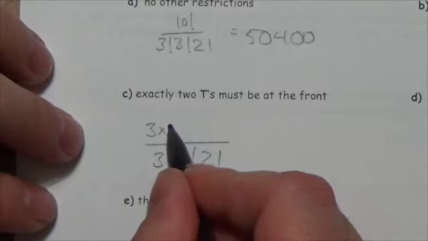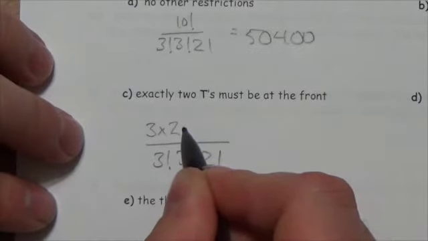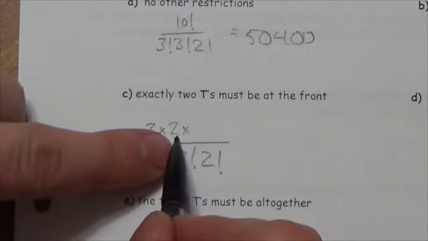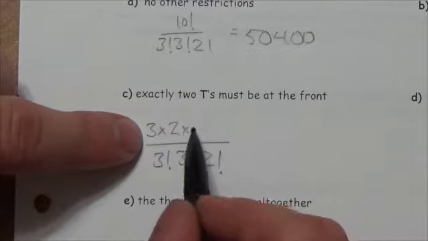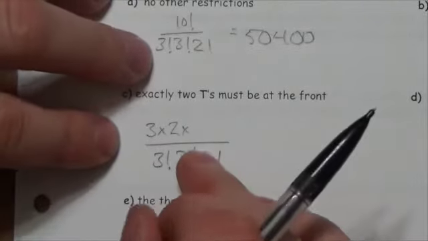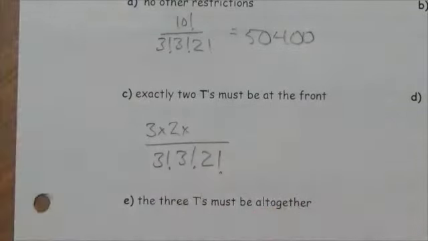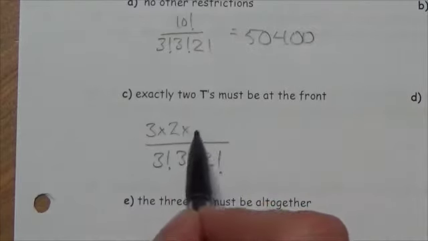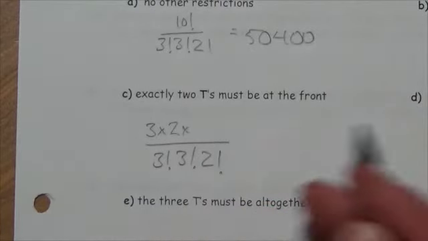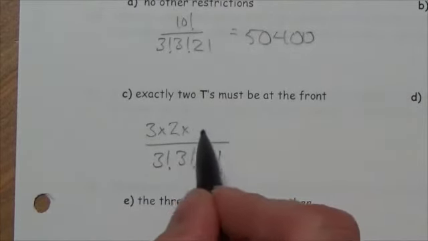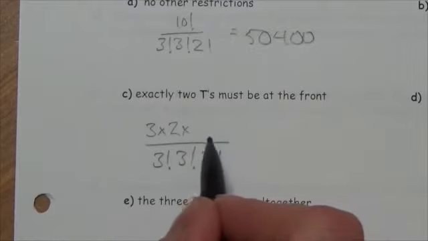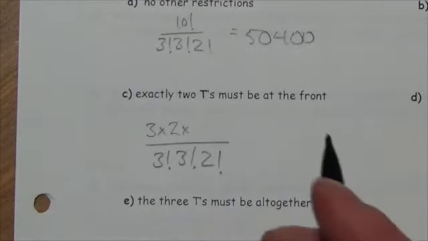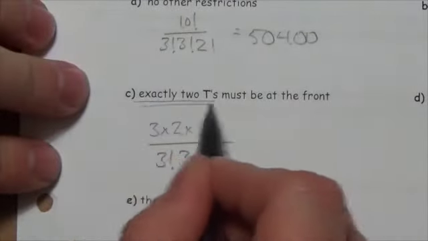I know that the second one must be a T, and there are 2 T's left over once I've chosen this one. Now, if I just go from this point and just say like 8 factorial, just permute the rest of the letters here, I'm missing the point here, because if I say 8 factorial, I'm including the fact that you might put the other T, the third T right there, and so this thing would start with 3 T's. But that's not what it's saying. It says exactly 2 T's.